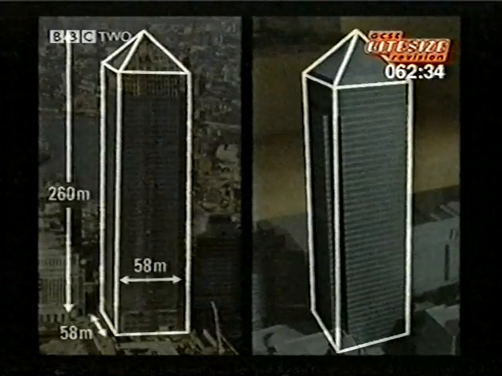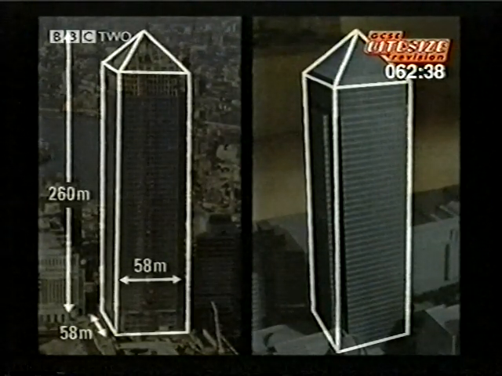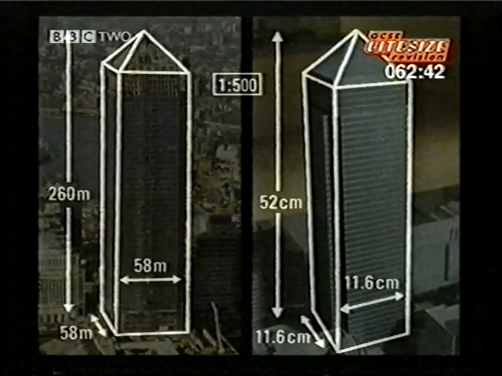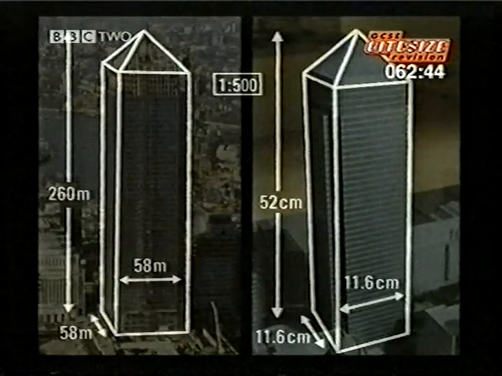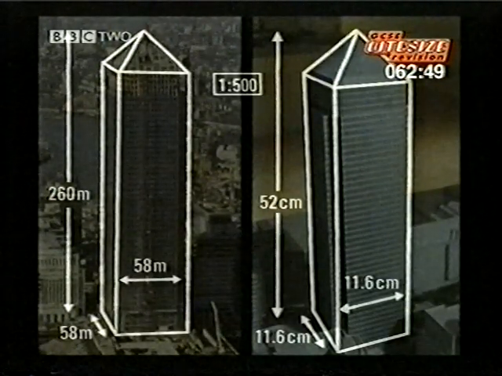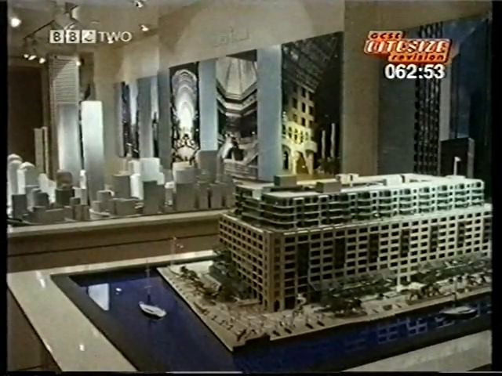The tower is 260 by 58 by 58 metres. The model is 1:500, so its dimensions are 52 by 11.6 by 11.6 centimetres. Each dimension 500 times less. However, models of Canary Wharf are built in a variety of scales.